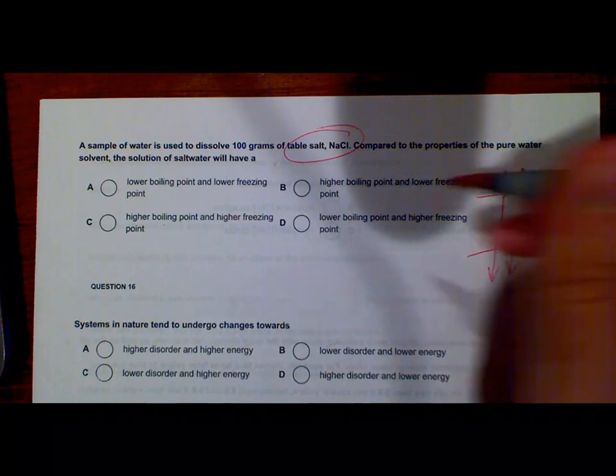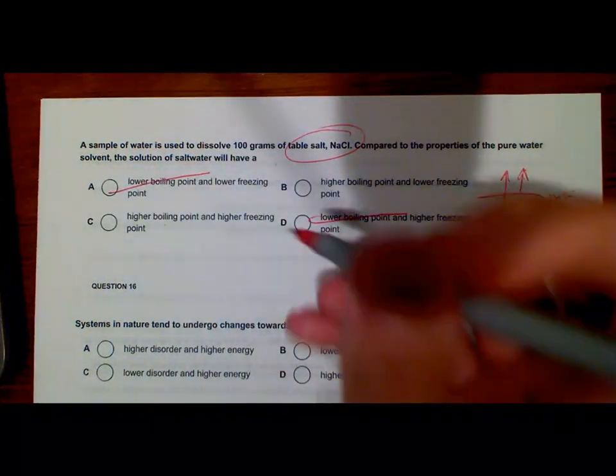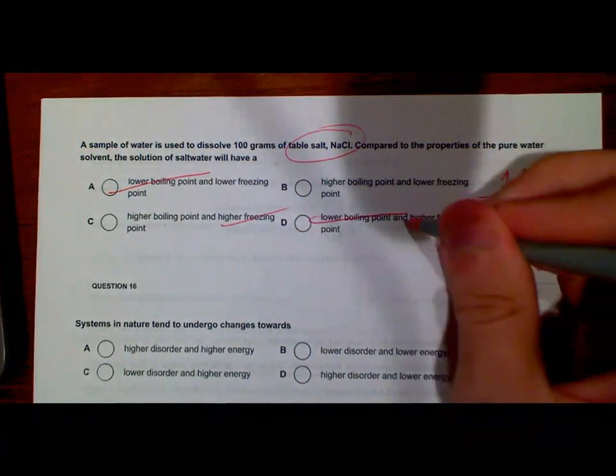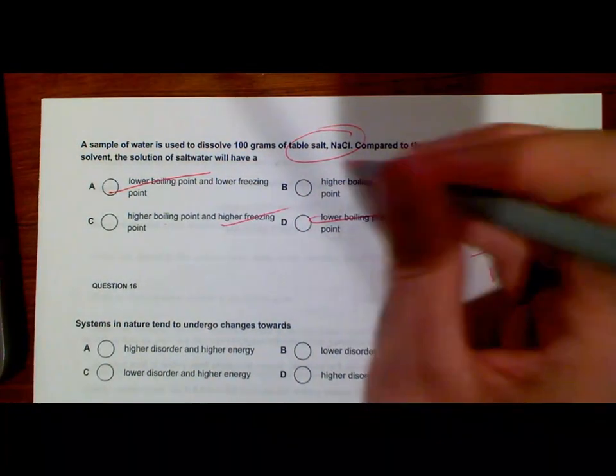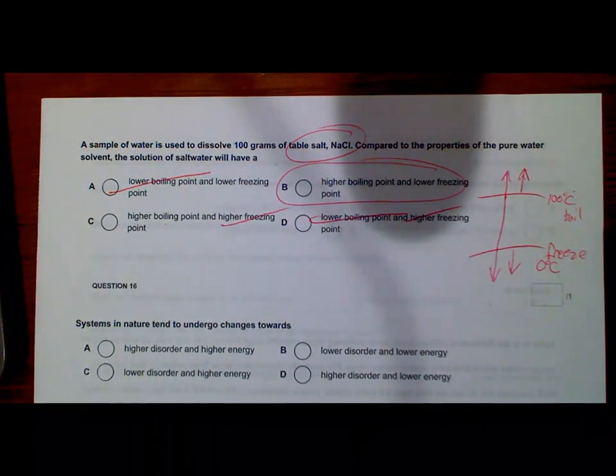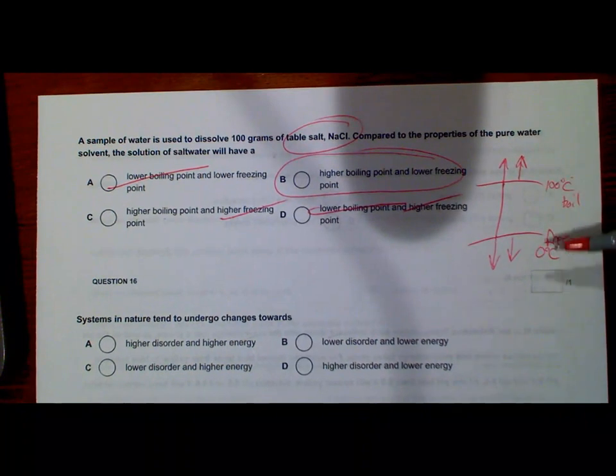So I'm going to get rid of anything that says lower boiling point. I'm going to get rid of anything that says higher freezing point. And that's going to eliminate a couple of choices. And we're going to be left with higher boiling point, lower freezing point. It's called boiling point elevation, freezing point depression.